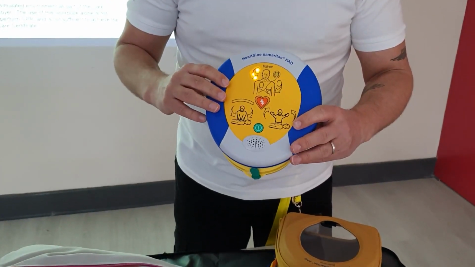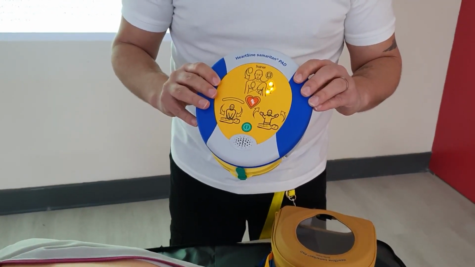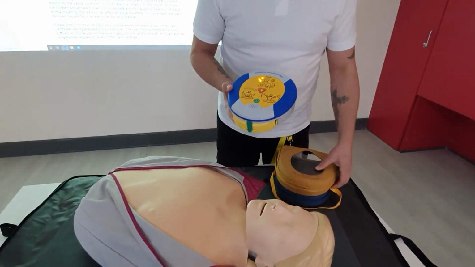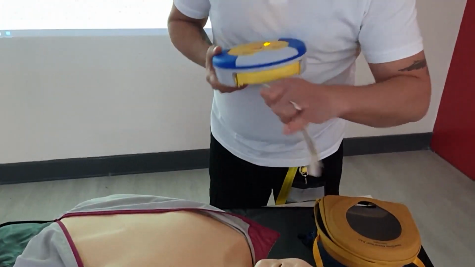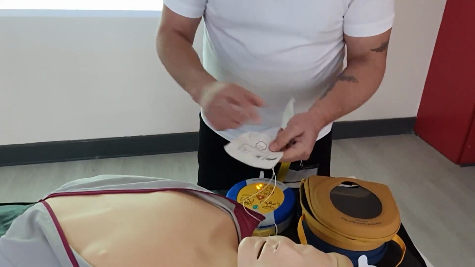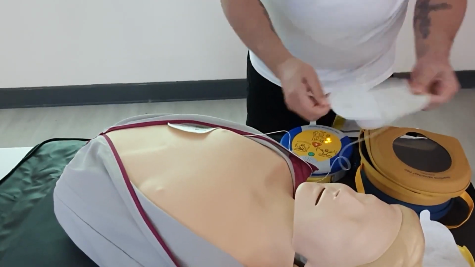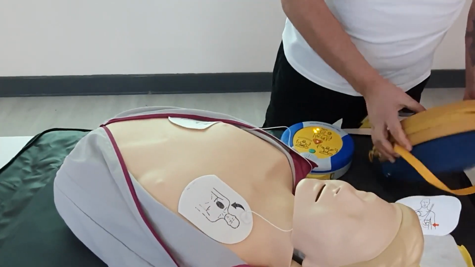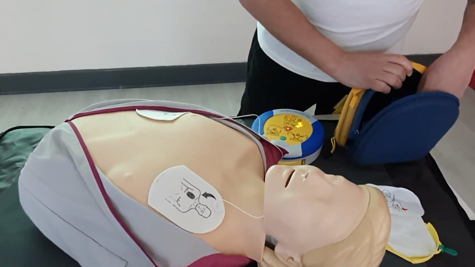Adult patient. Call for medical assistance. Remove clothing from patient's chest to expose bare skin. Pull green tab to remove pads. Peel pads from liner. Apply pads to patient's bare chest, as shown in picture. Press pads firmly to patient's bare skin. Pull green tab to remove pads. Peel pads from liner.